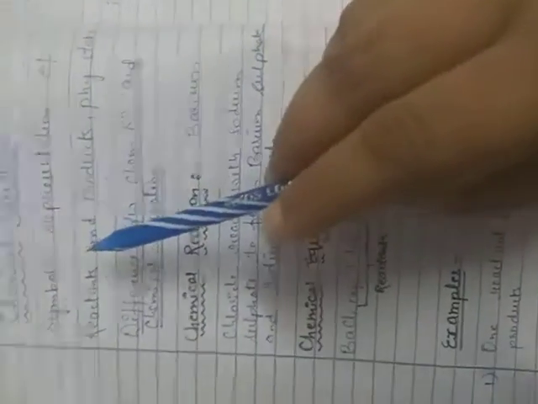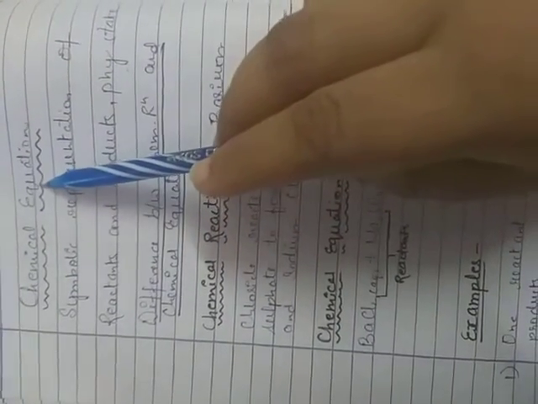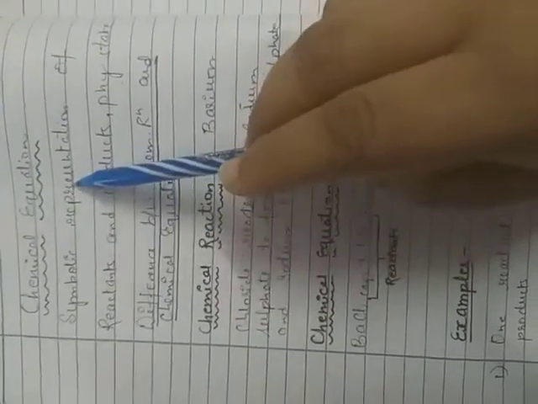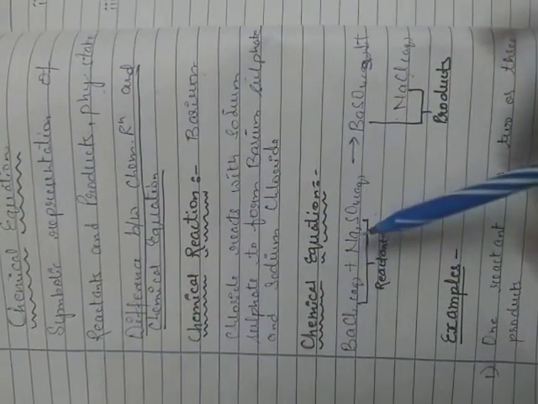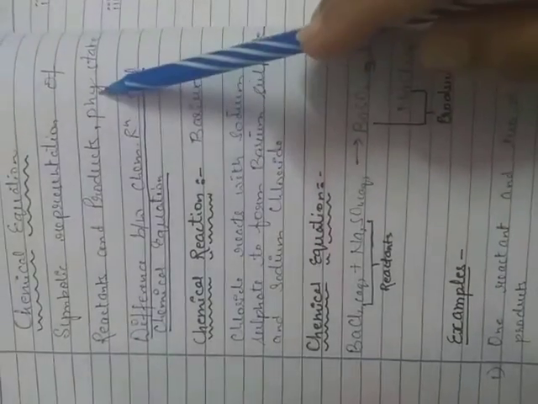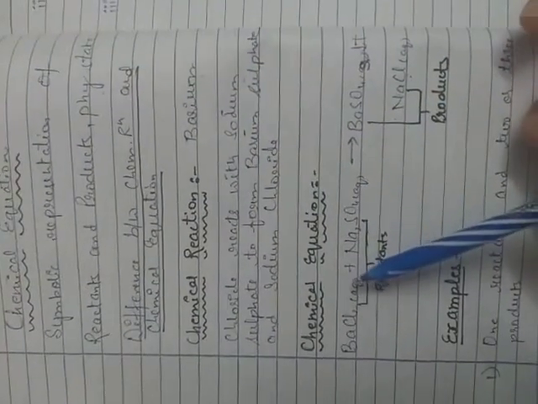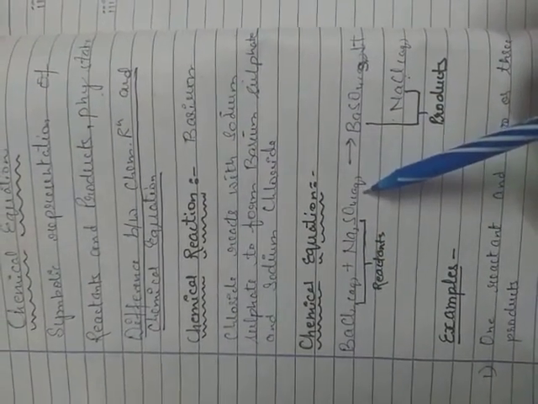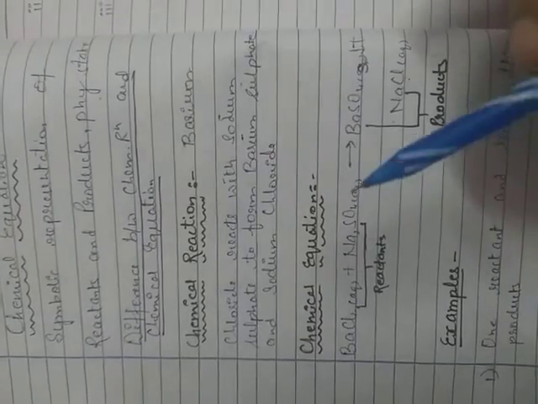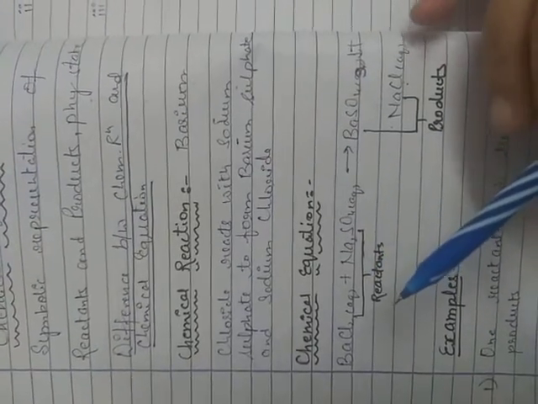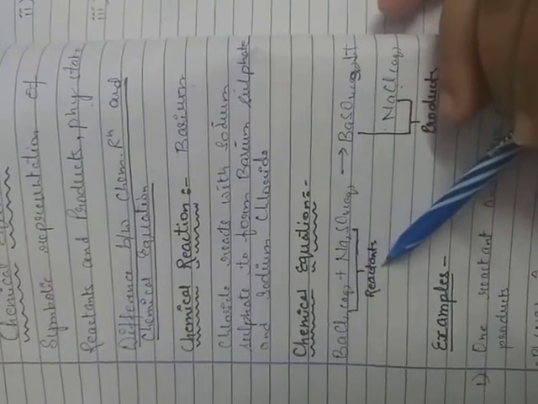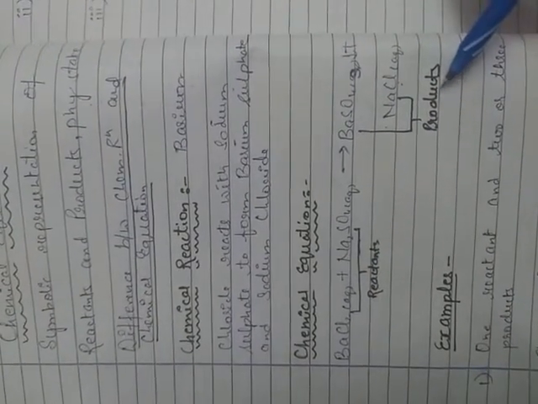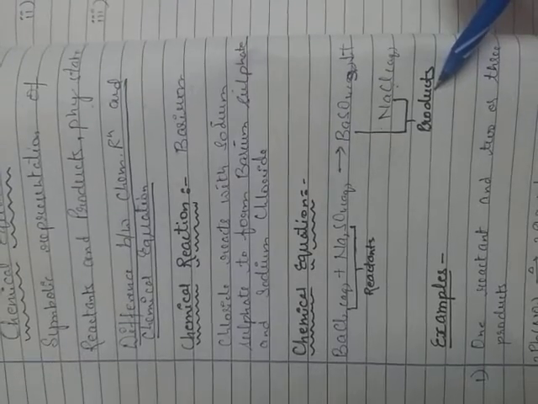So the first thing for writing a chemical equation is the symbolic representation of reactants and products. They are written in their symbols. Then their physical state is also written. And the last point is that the number of atoms of each and every element in the reactants should be equal to that present in the products.